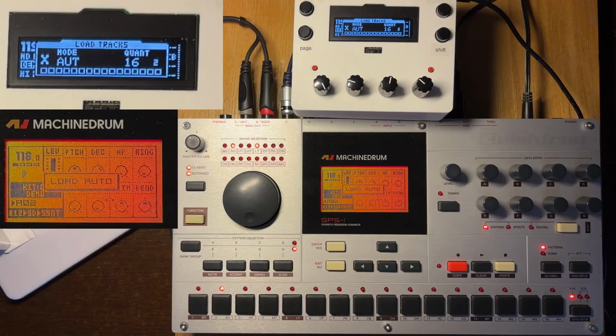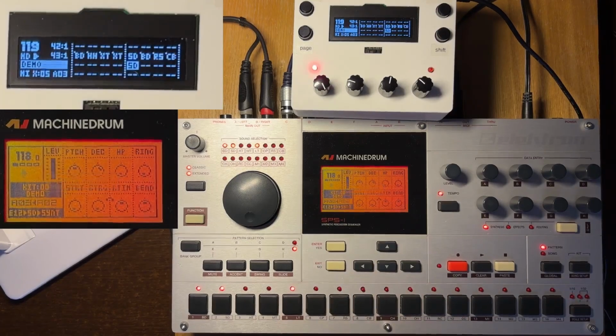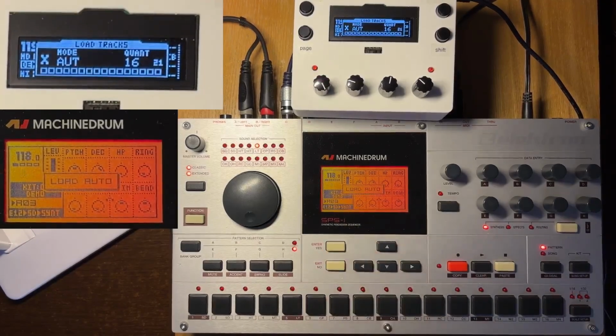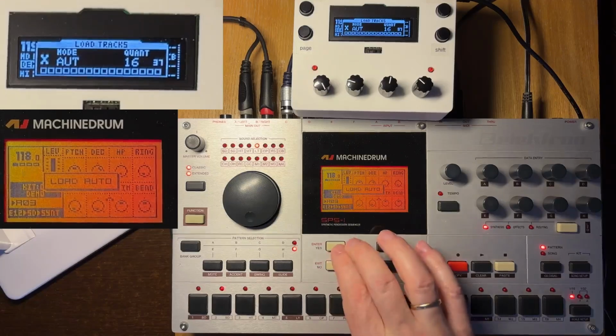So the 16 steps will go, and then this snare drum will be kind of in sync, yeah? So let's go. And back to pattern playing.